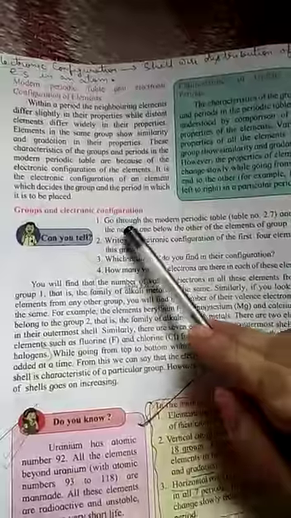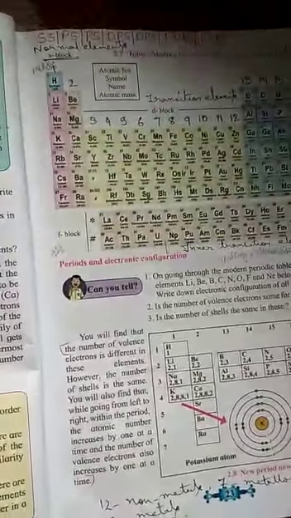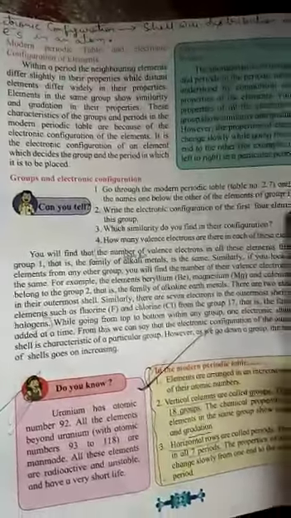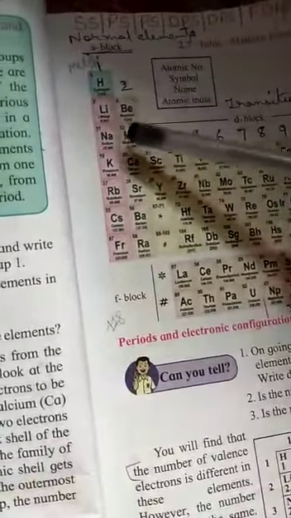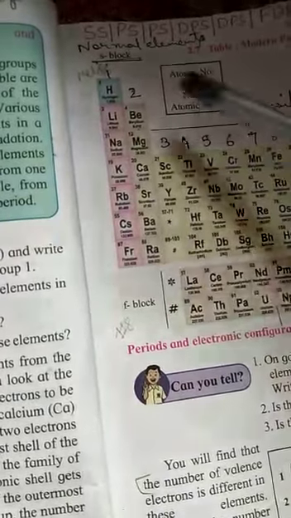Now groups and electronic configuration. All of you have understood what are groups and what are periods. 18 vertical columns are called groups and 7 horizontal rows are called periods. So groups and electronic configuration. Now see the group here. This is the first group: hydrogen, lithium, sodium, potassium, rubidium, cesium and francium.